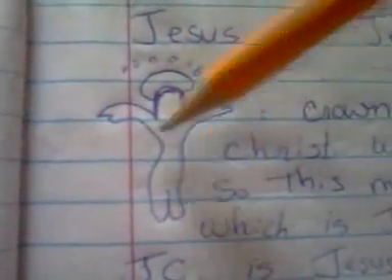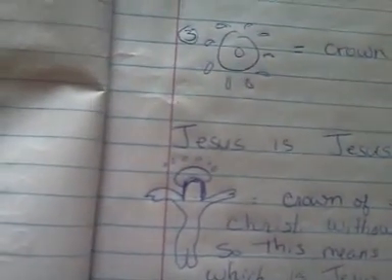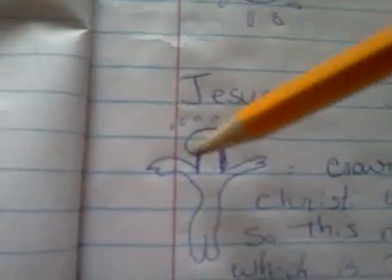So let's take the components of the crucifixion again. Jesus, the two boards, and the crown of thorns. Jesus Christ is the letters J-C. So here is J-C. This is Jesus Christ. Crown of thorns makes him the Christ. Without the crown, he's just Jesus. So this means Jesus Christ, or J-C, which is just Jesus with crown of thorns.